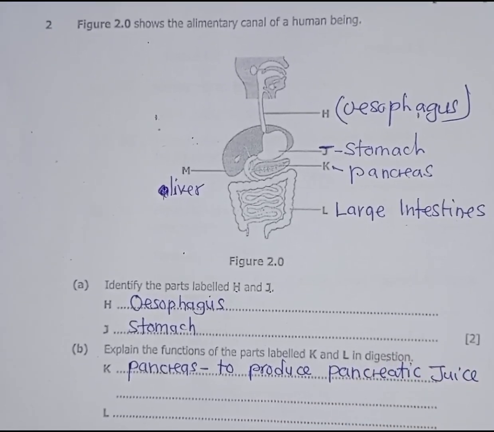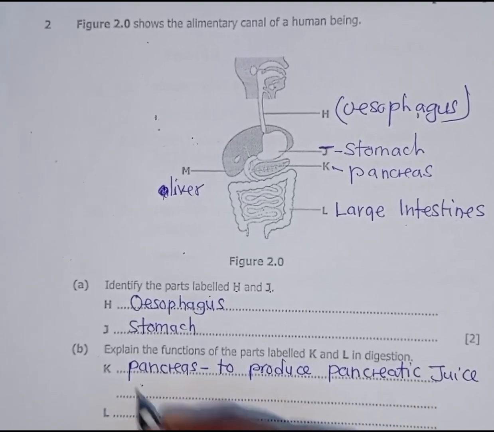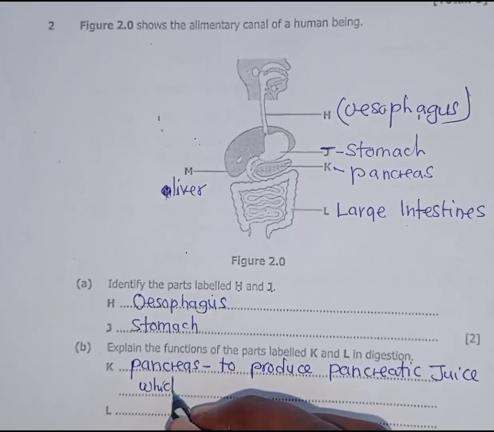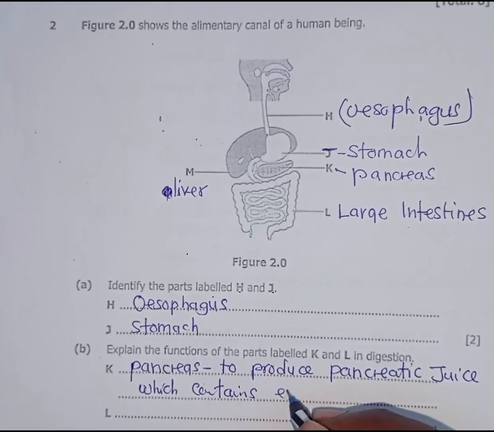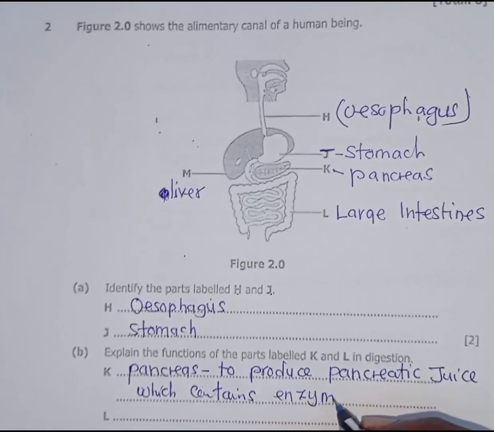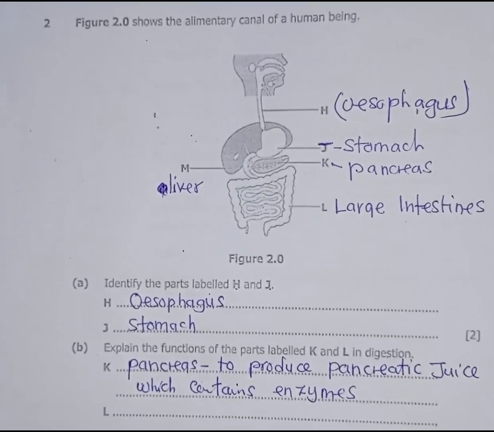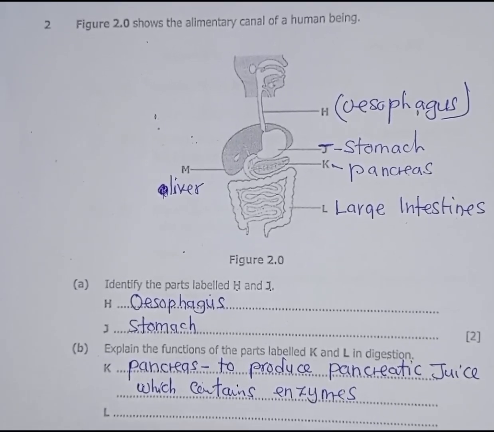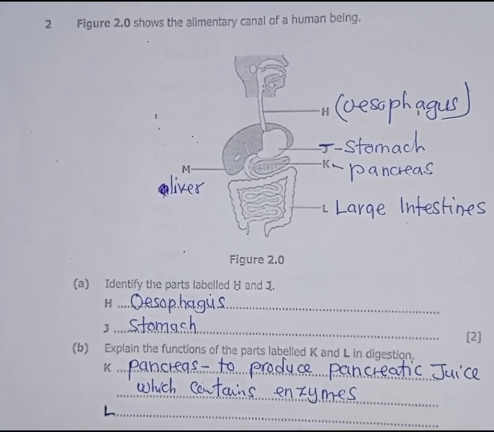This pancreatic juice that gets produced contains some enzymes that complete the digestion in the small intestines. So I'll say which contains enzymes that get to complete digestion in the small intestines.